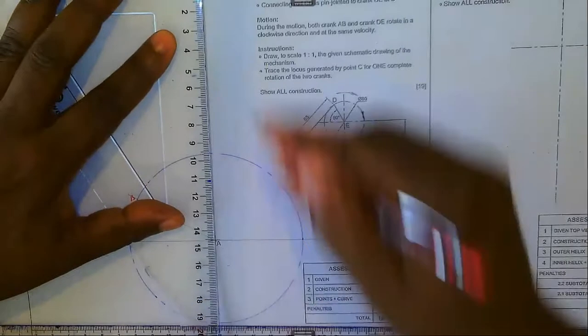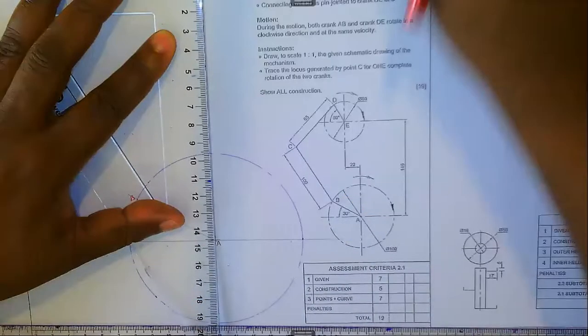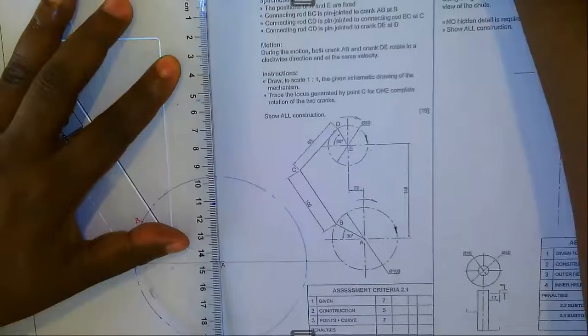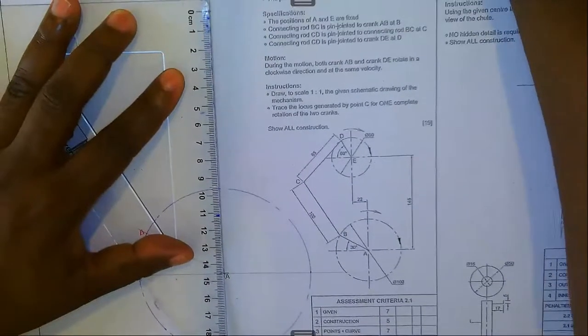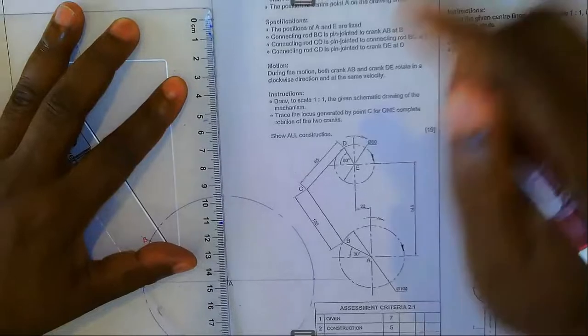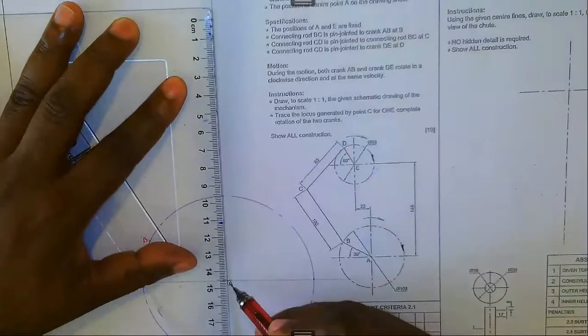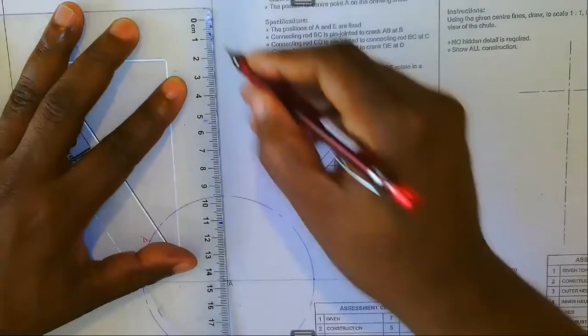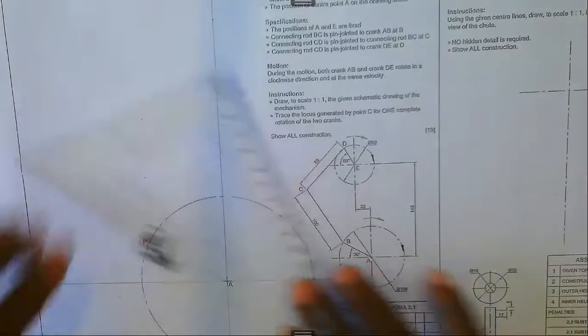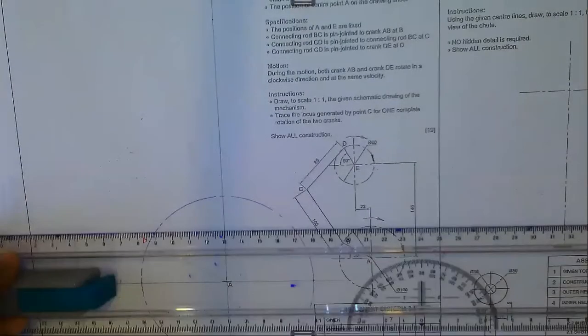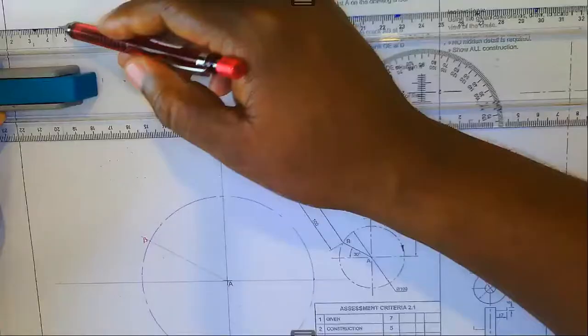Mark a point. Oh, it's out. Just take this one. So from here to there, that's 46. Like that. And we draw a faint horizontal line.